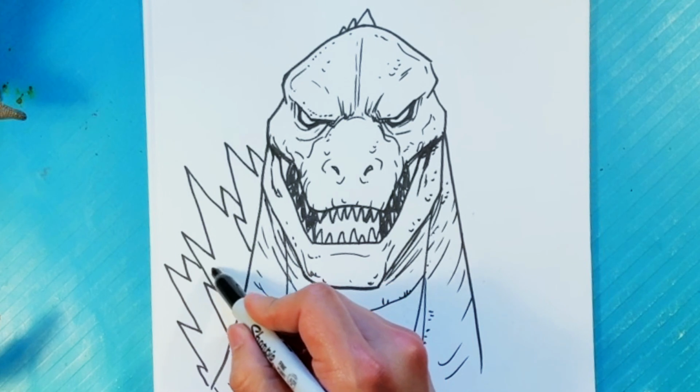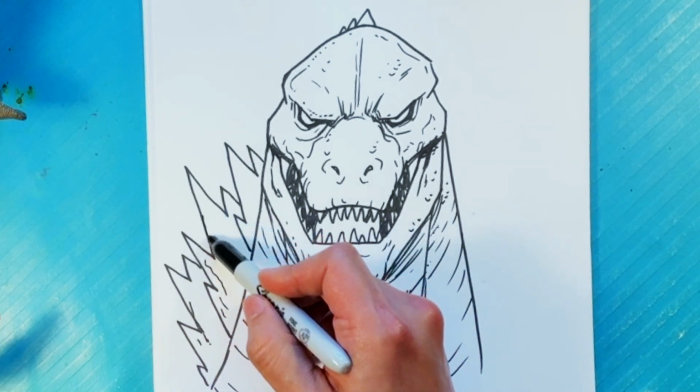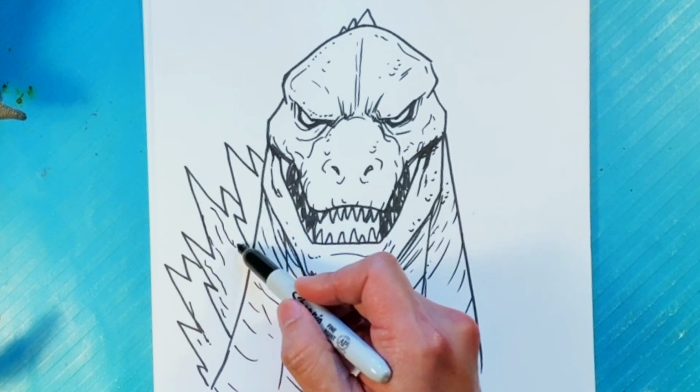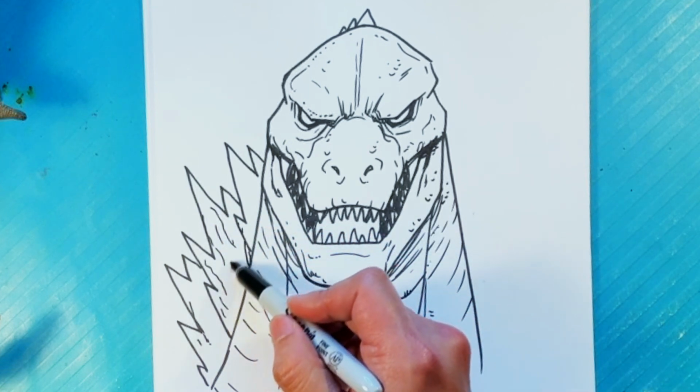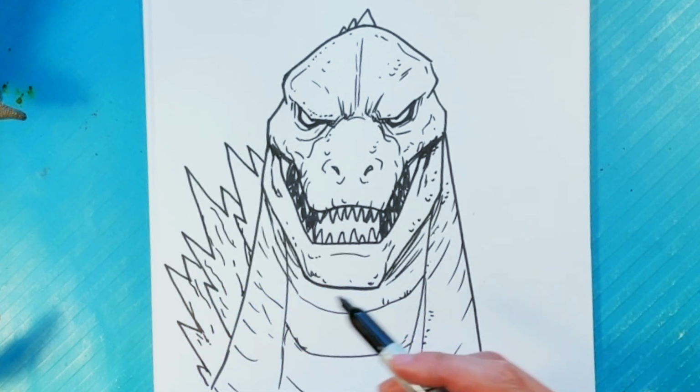And same thing goes over here for the spikes. You can kind of throw these more extended lines. Think of a mountain, right? A mountain has craters and stuff, but you kind of see the overall image. So hopefully, that helps a lot.